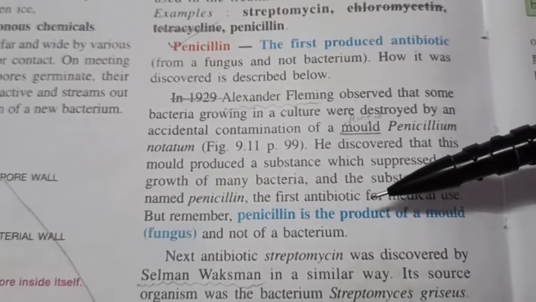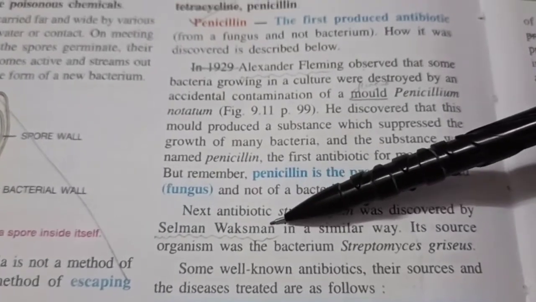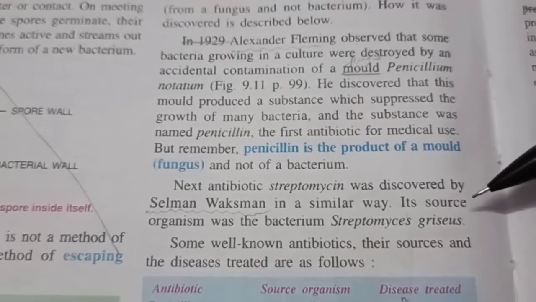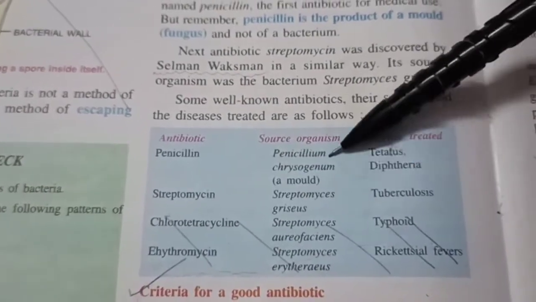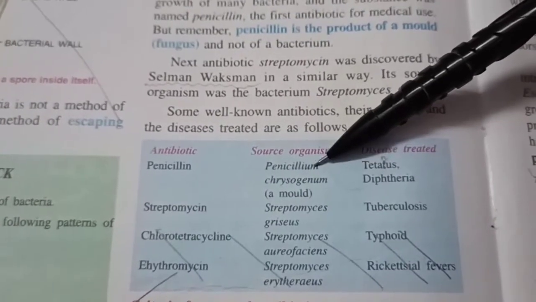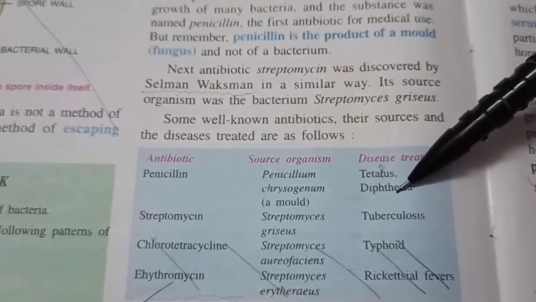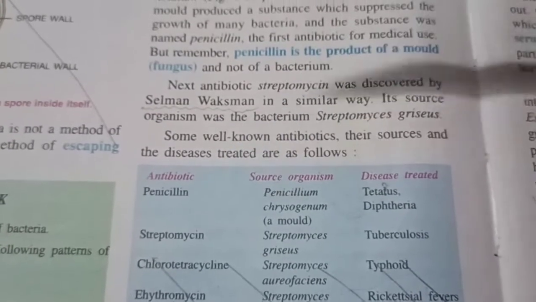The next antibiotic was streptomycin, which was discovered by Selman Waksman, but this time it was made from a bacterium, Streptomyces griseus. Today, some well-known antibiotics are these, and we need to know their source organisms. Nowadays, we don't get penicillin from Penicillium notatum, we get it from Penicillium chrysogenum. It is used against tetanus and diphtheria. We can even manufacture this chemically in the lab or in the factories.